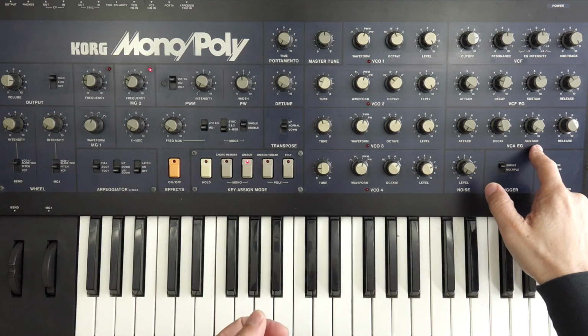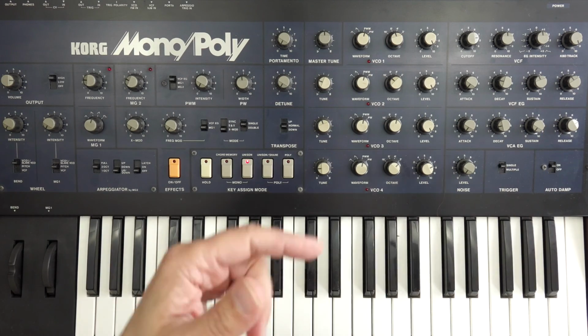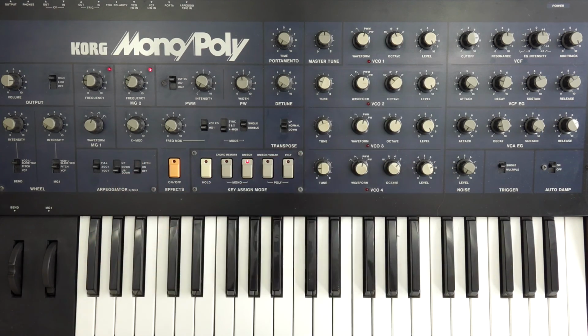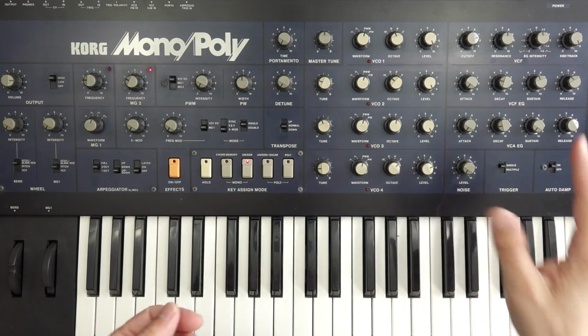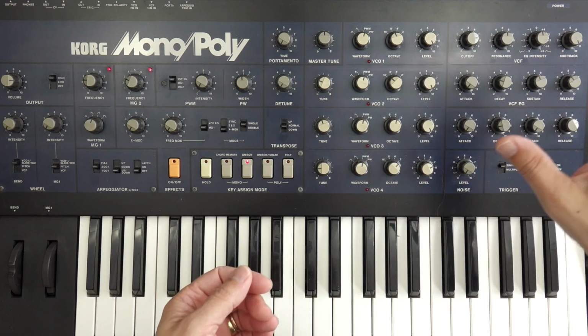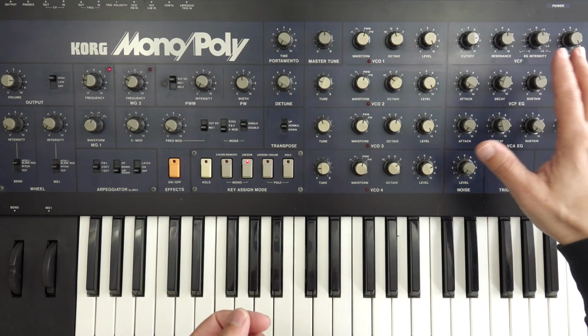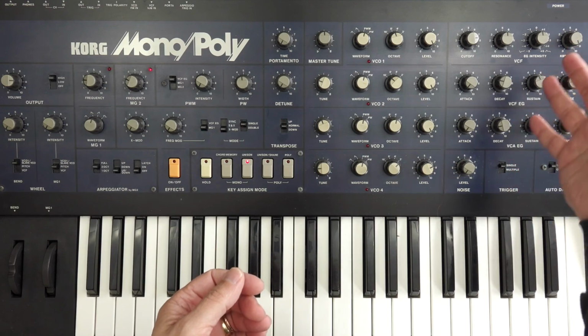So the VCA, similarly, is under voltage control as well, but that's just an amplifier or an attenuator. You could think of it either way, it doesn't matter. It's a way of making a sound louder or quieter, or somewhere in between if you wish. So that's what can modify or treat or alter the sounds.